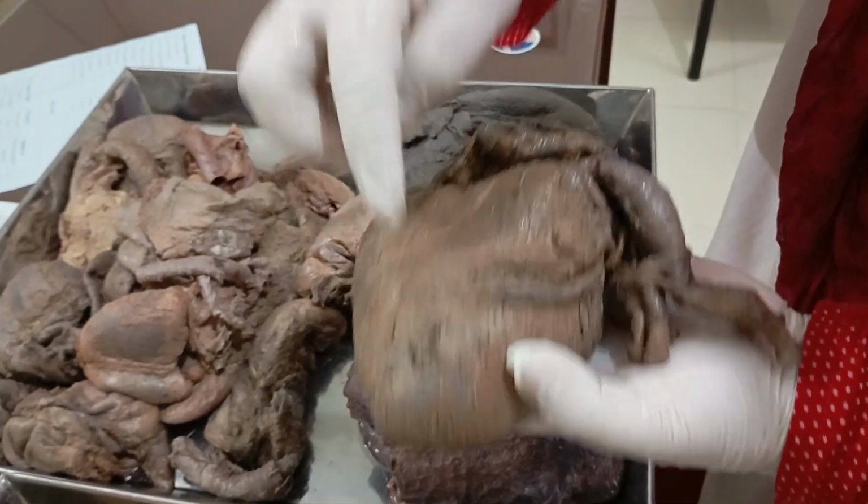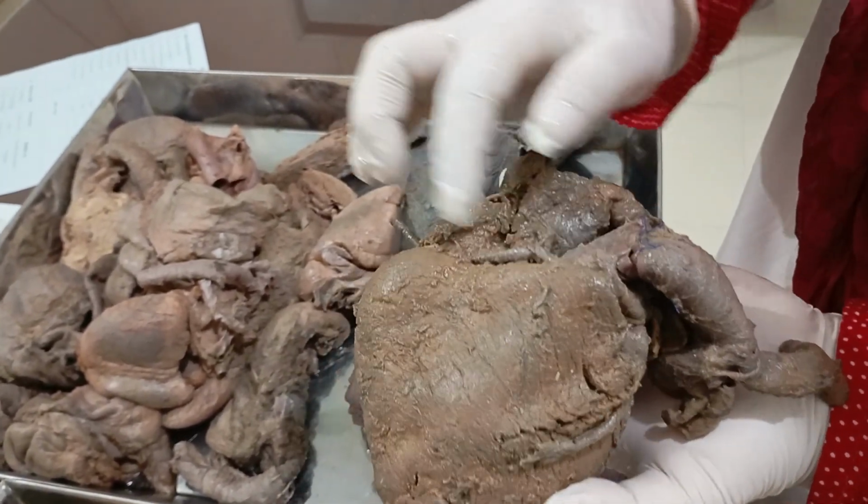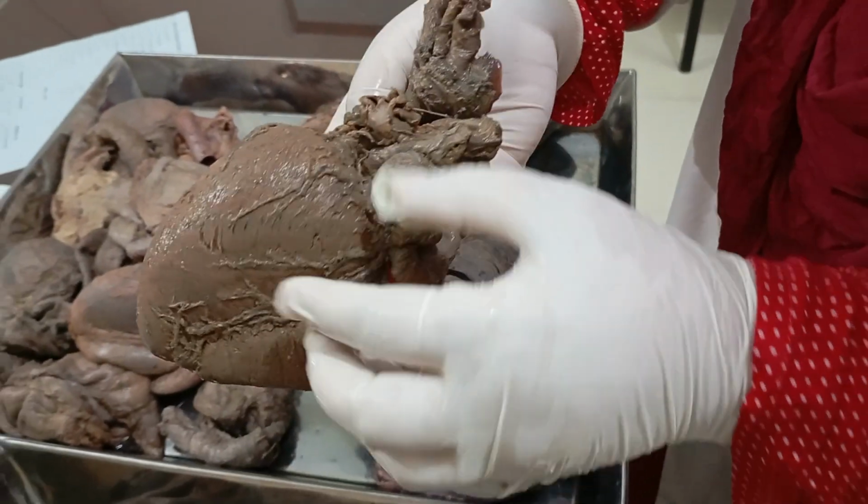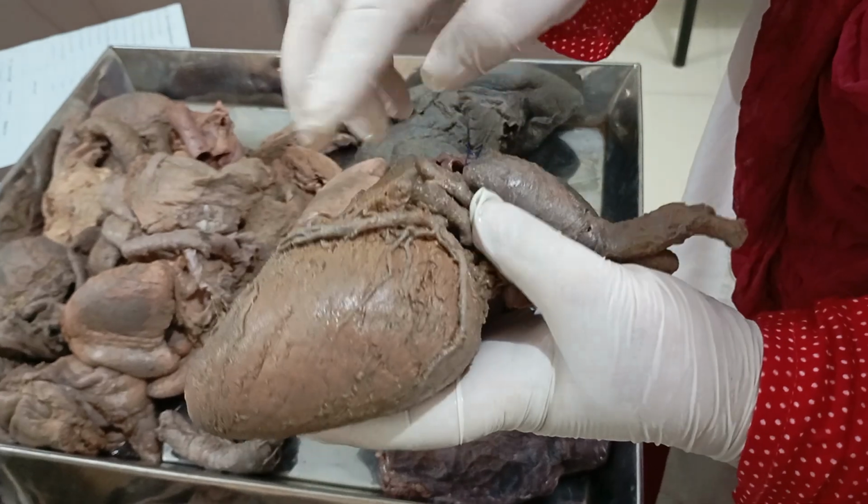The anterior part of the coronary sulcus lodges the right coronary artery, and posteriorly the circumflex branch of the left coronary artery.